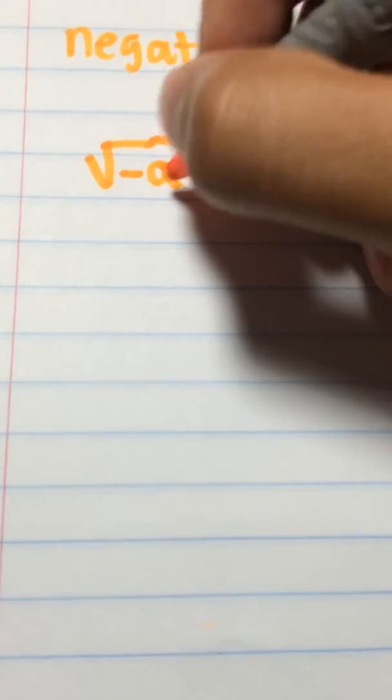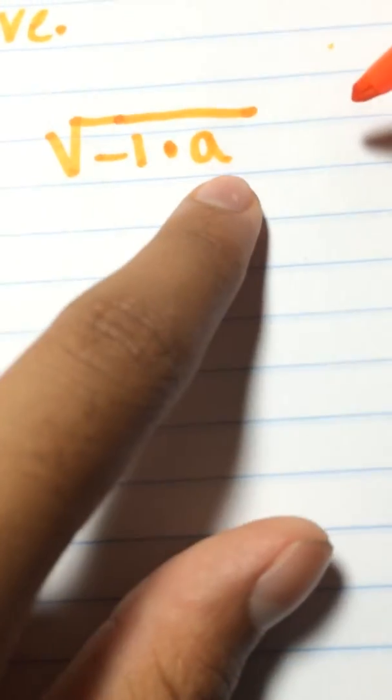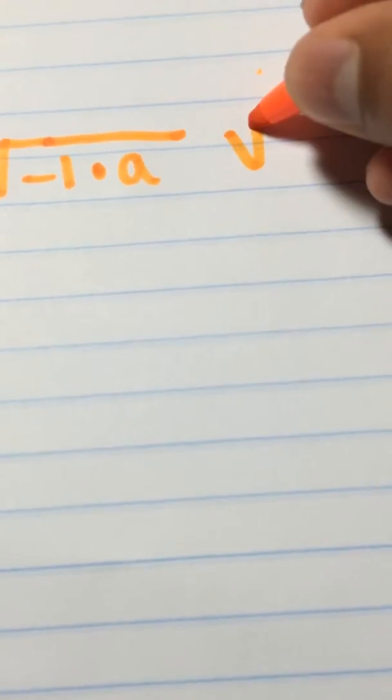So let me show you a really quick example here. If we have the square root of negative a, you really can't do anything with that negative sign there. So let's try getting rid of it. What you would do is multiply the letter or the number on the inside, in this case a, by -1. Then you would separate -1 and a into two different square root signs. So it'd just be the square root of -1 and then the square root of a right next to it.